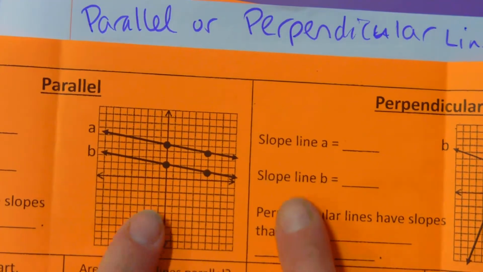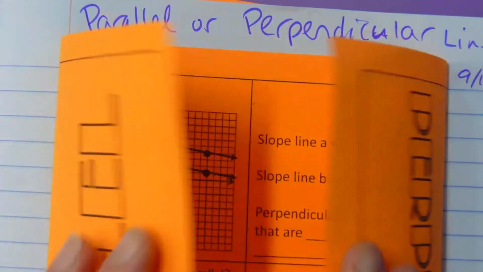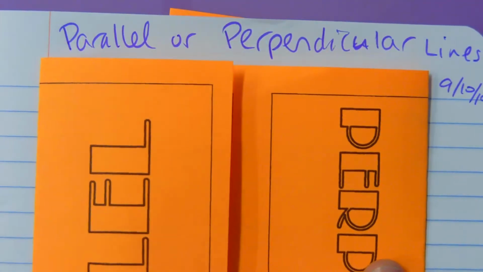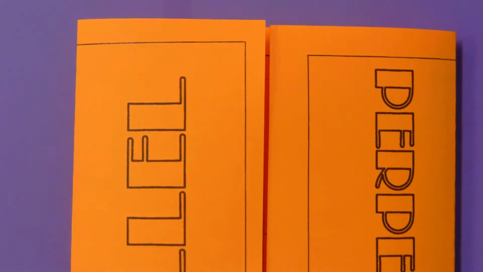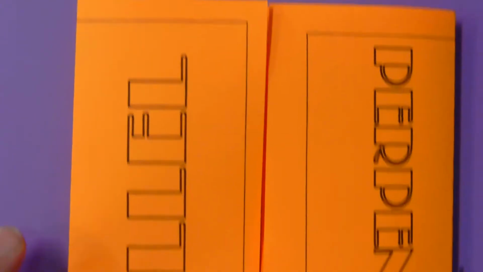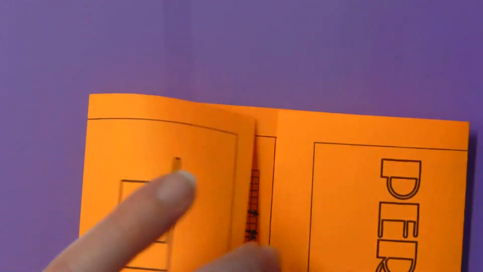Talk about parallel and perpendicular lines. And so this is in your composition book if you glued it. If not, that's okay. I'm going to do it without being in the composition book, so it's easier to write. You can glue it after. So we're going to talk about parallel lines and perpendicular lines and how we know what is what.